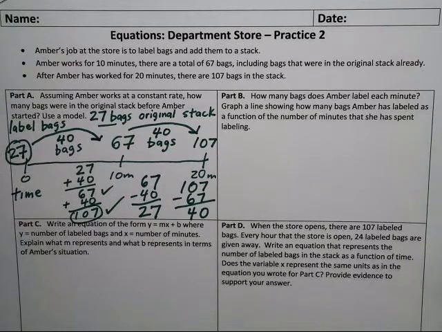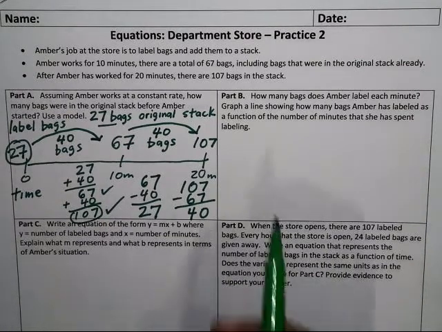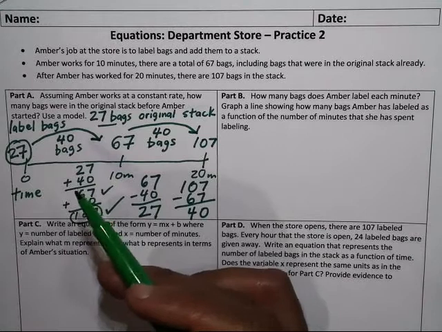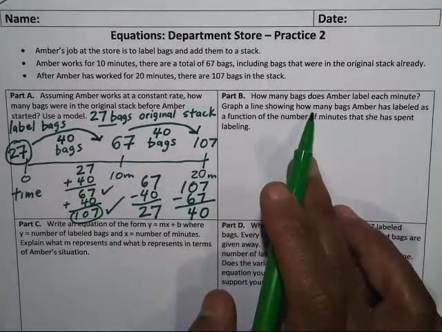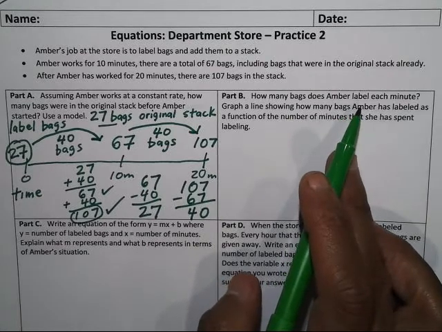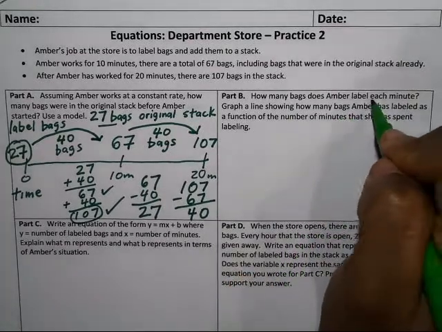Okay, guys, welcome back. We're doing this performance-based task. It's the department store task. Okay, and we're talking about part B now. We already did part A, we're on part B, and it says, how many bags does Amber label each minute?